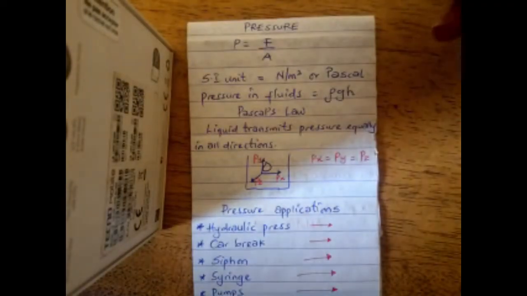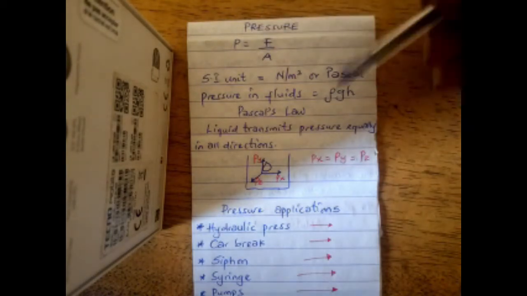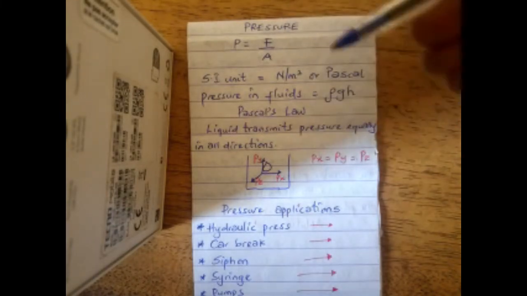So we're talking about pressure. When we talk about pressure, all we're trying to say is pressure is the ratio between the force applied to the area upon which the force is applied.